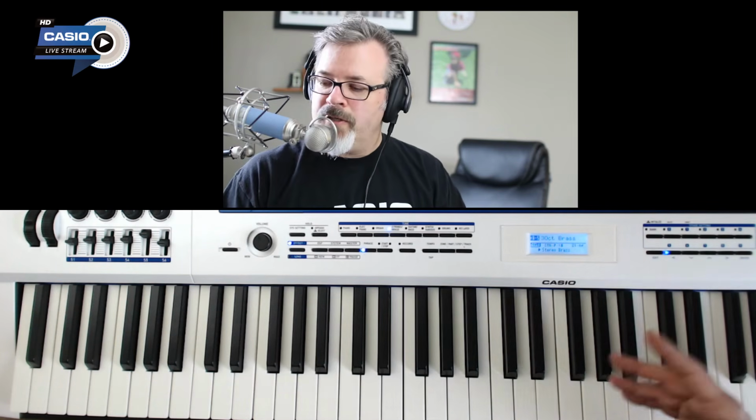The camera angle doesn't show it perfectly, but to load sounds on the PX-5S, there's two ways. One is to connect and use the editor for your Mac or PC. The other is to put the files on a USB drive, and from there you can load them from the media menu. So from the media menu, I press load, choose stage setting, and then we can choose files that I've downloaded and whatnot.